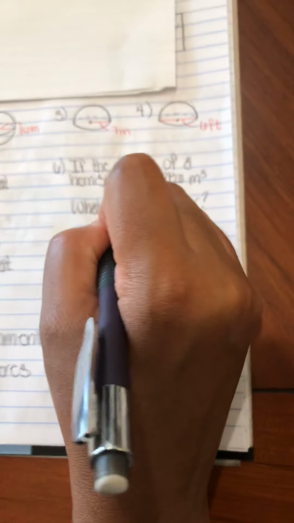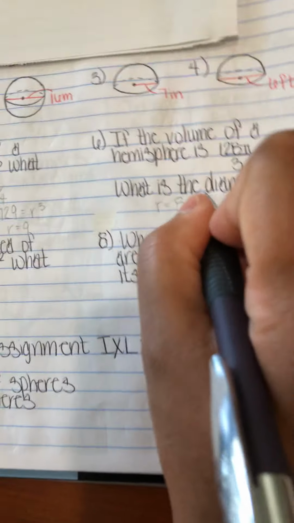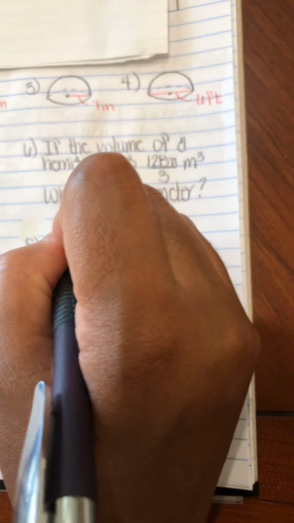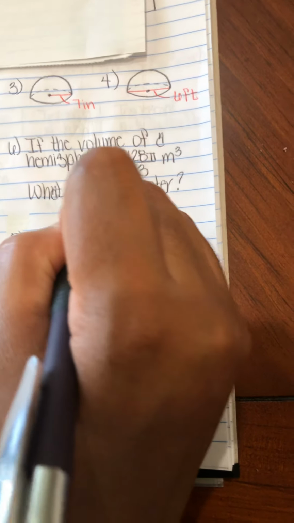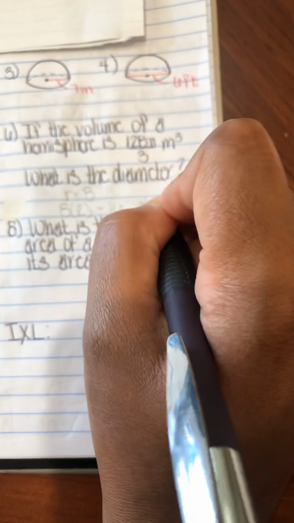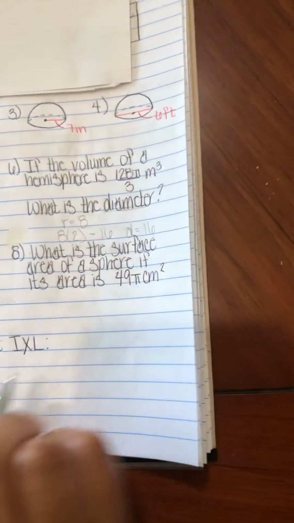Now, if r is equal to 8 and I need to find out the diameter, what I'm going to do is take this number and multiply by 2. So 8 times 2 gives me 16. So my diameter equals 16.